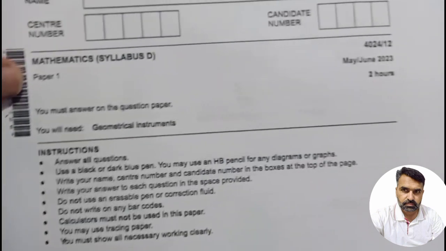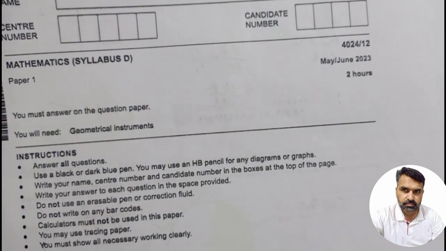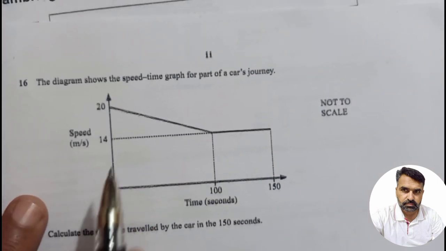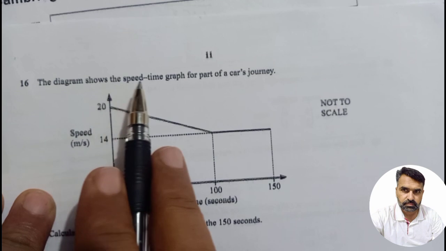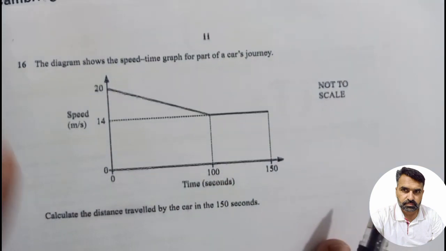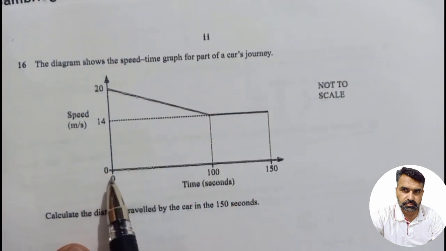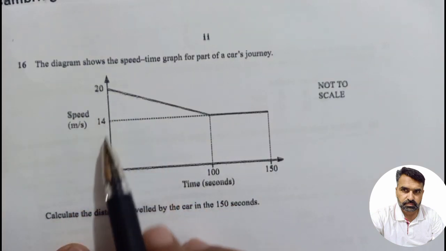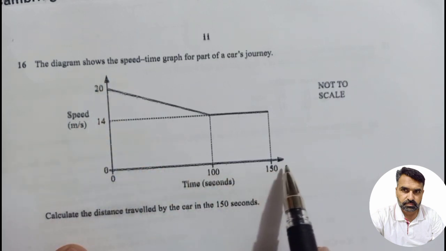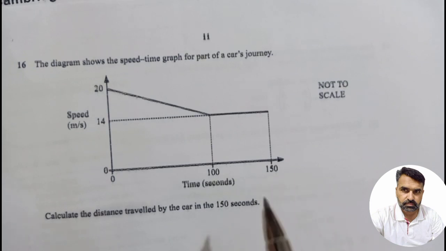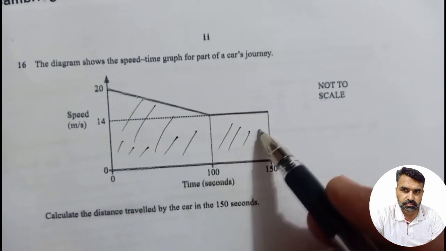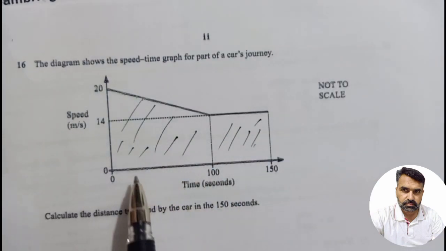Now I will solve question number 16 of the same paper, and according to question number 16, this is the diagram that is showing the speed-time graph for part of a car's journey. This is 0, and the upper side or vertical line is indicating speed, and the horizontal line is indicating time. So the distance will be all this region. Now students, there are two diagrams.